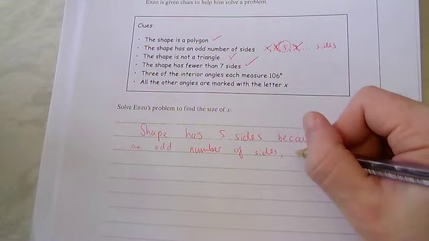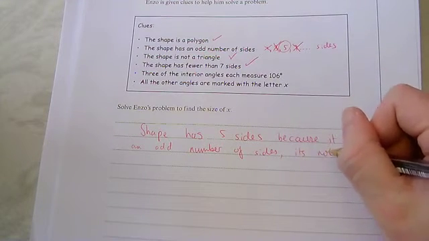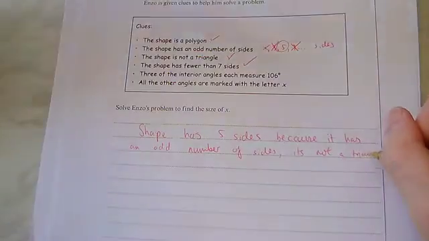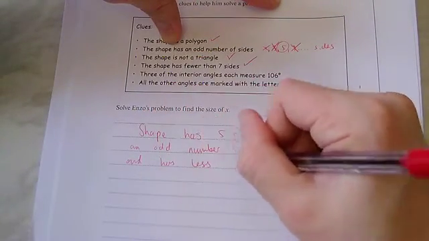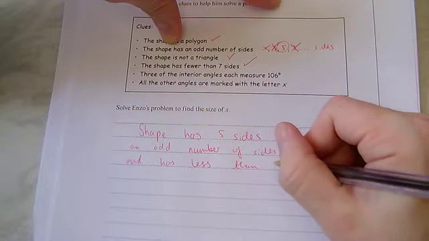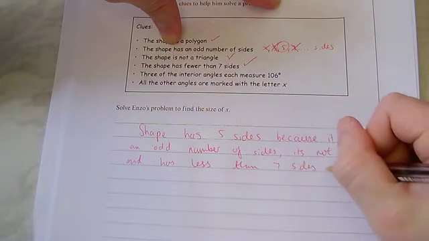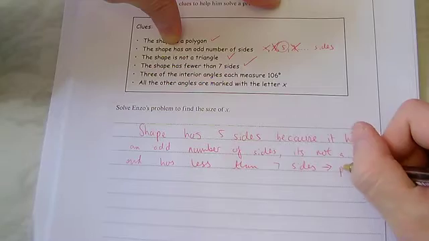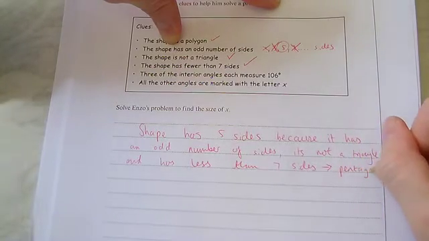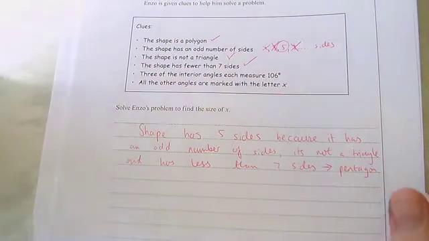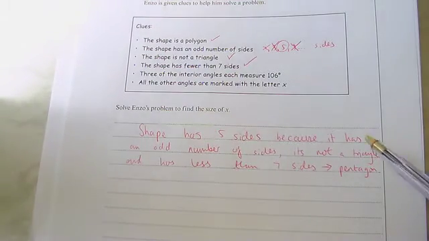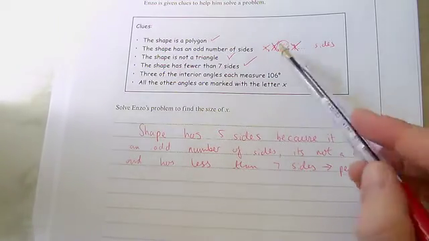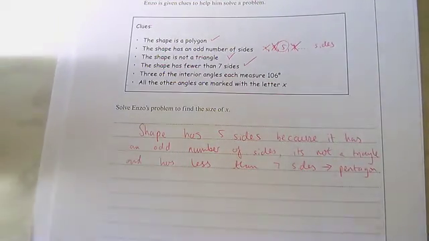And it's not a triangle and has less than 7 sides. And then just put an arrow there, and then a 5-sided shape is called a pentagon. Okay, but that's going to be overkill. That really is writing a really long sentence. You wouldn't necessarily have to be that detailed, even though it's quality of written communication. It's more than acceptable to just talk through what we did here and how I worked that out.